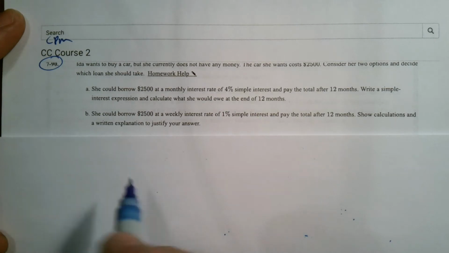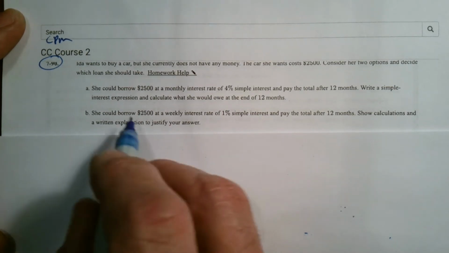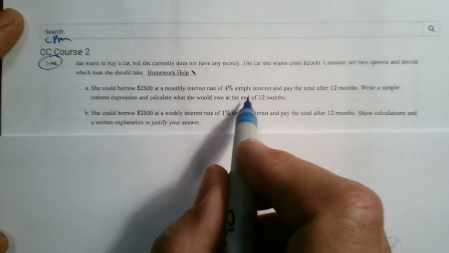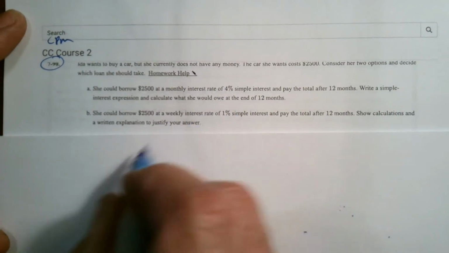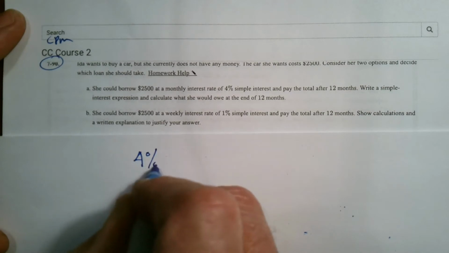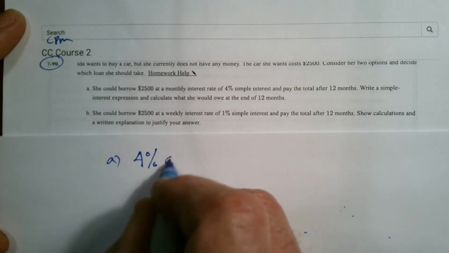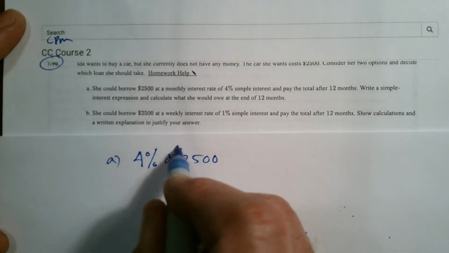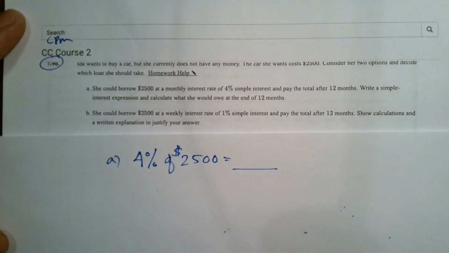It wants us to write a simple interest expression and calculate what she would owe at the end of 12 months. First of all, I need to find what that interest is. If it's 4%, I need to figure out what is 4% of 2,500. That's what I want to find out.